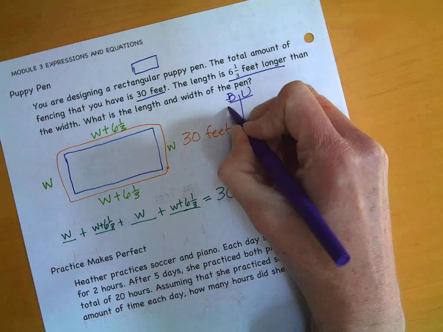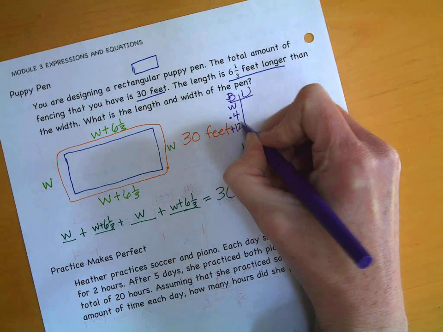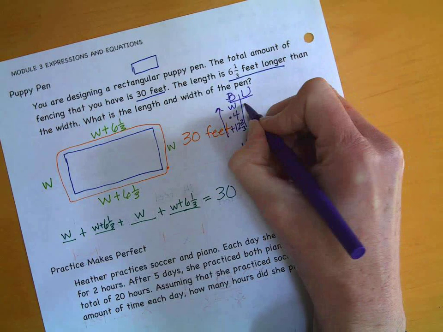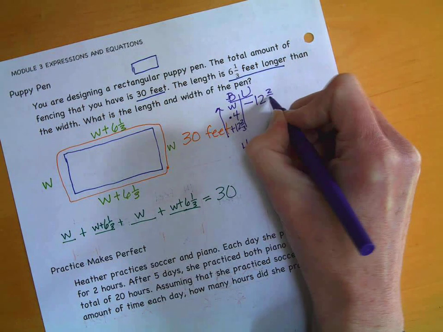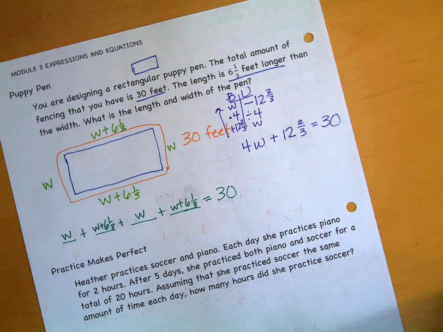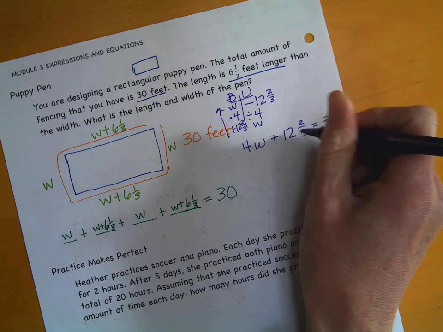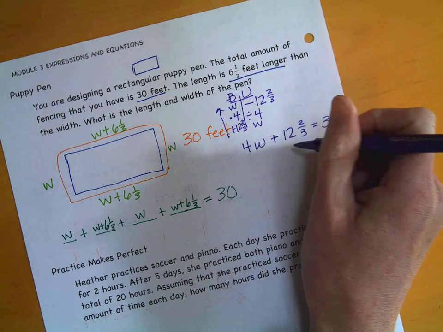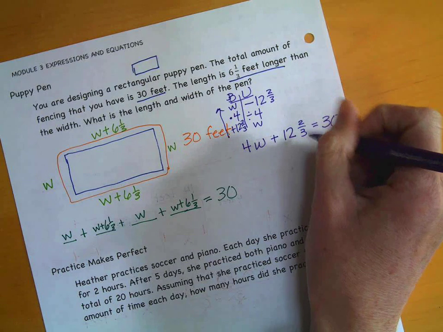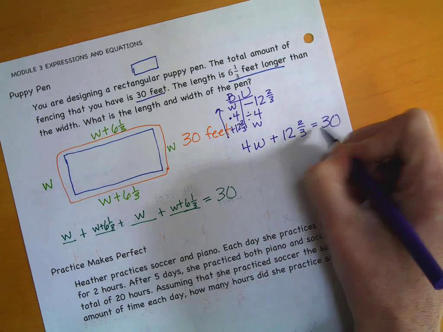Okay, so let's do our BU up here. My variable is W. I multiplied by 4. I added 12 and 2/3. So when we're solving, we work backwards. So I'm going to subtract 12 and 2/3. Then I'm going to divide by 4, and I should get my width. Okay. Now, there's something that I don't like about this right here because it's a fraction. So I know I have to subtract, and in order to subtract, I have to have a fraction to take away from.